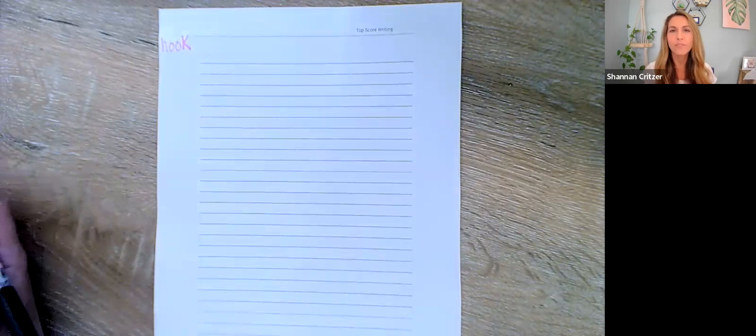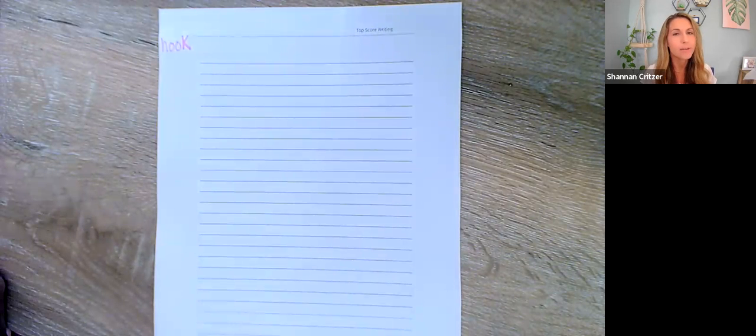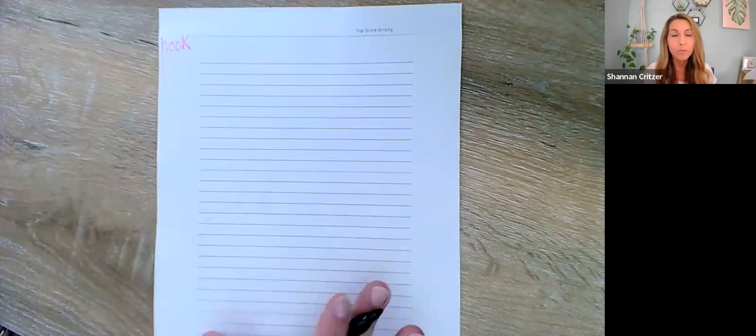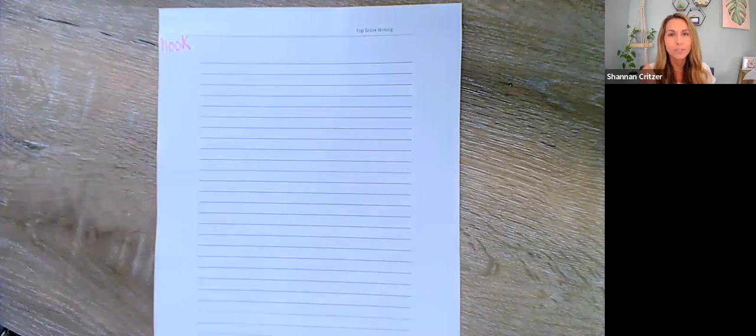If you know anything about fishing, you've probably heard of a fishing hook before. And what do we use a fishing hook for when you go fishing? To catch a fish, right? Well, when you are a writer, you use a hook in writing to catch a reader. We want to interest them and get their attention.